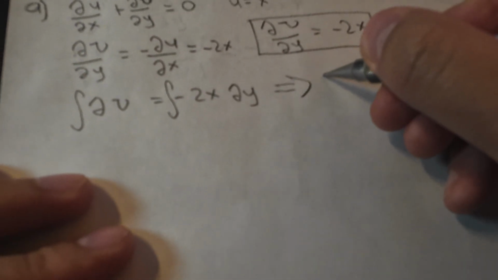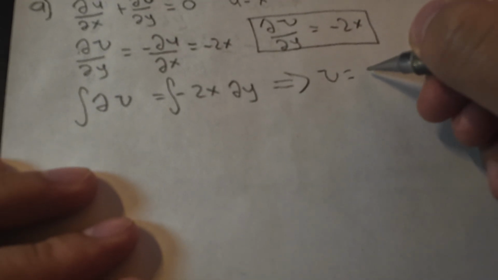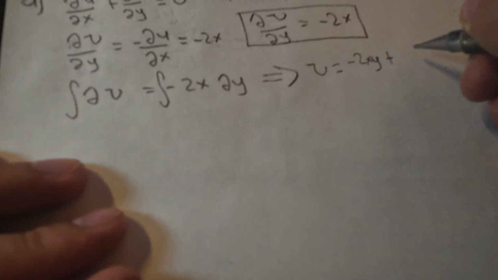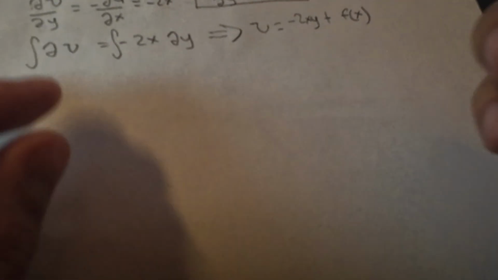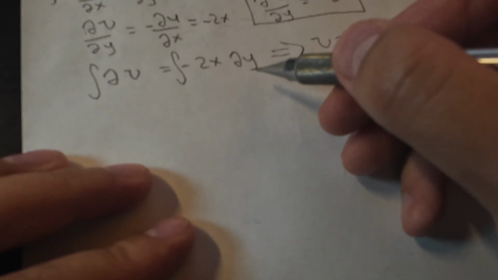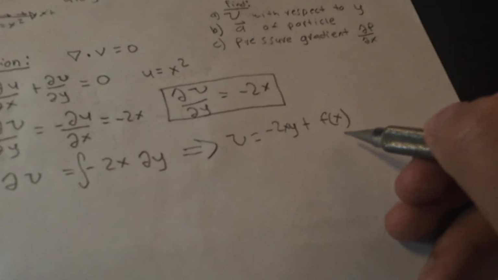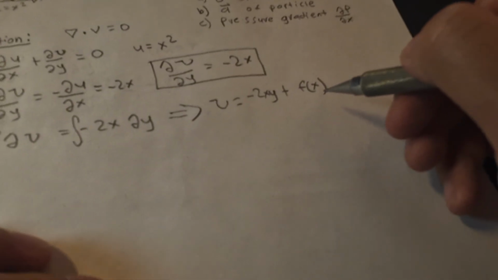So now we have v is equal to negative 2xy, and then our constant is going to be a function with respect to x, right? Because we're integrating multivariables. So we took the integral with respect to y. So that means our quote-unquote constant, this is kind of like our plus c, is going to be with respect to x.